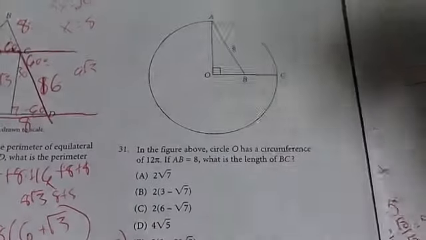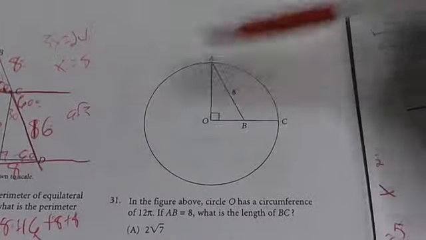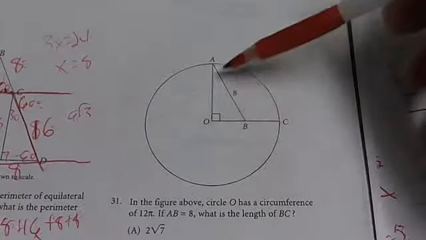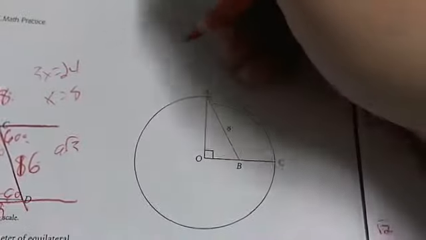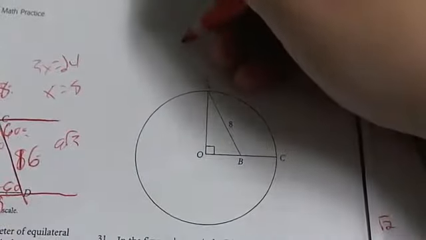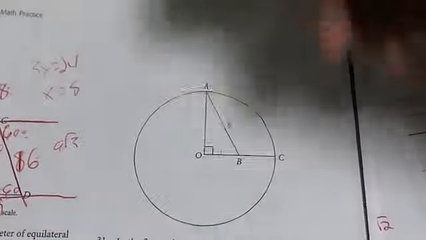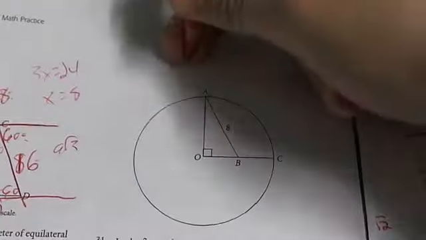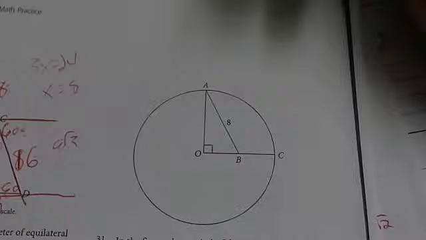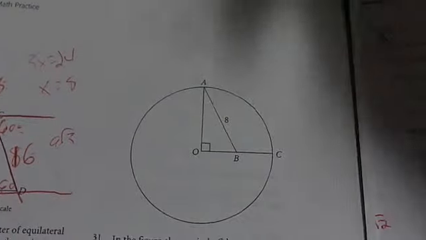31. In the figure above, circle O has a circumference of 12 pi. I know we haven't done circles, we already have time, but you'll learn something right now. If AB is 8, what is the length of BC? So circles. For circles, if you know the area, you know the circumference. If you know the circumference, you know the area. All because they all deal with r, or the radius.